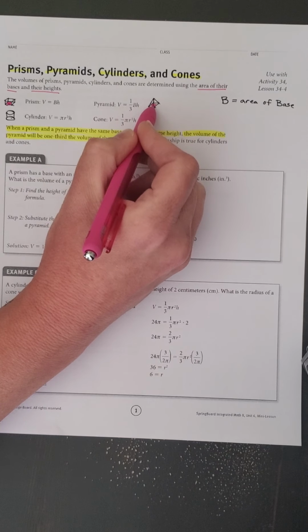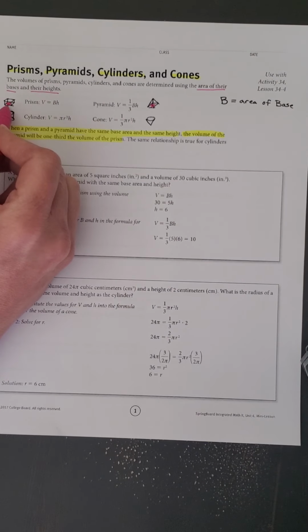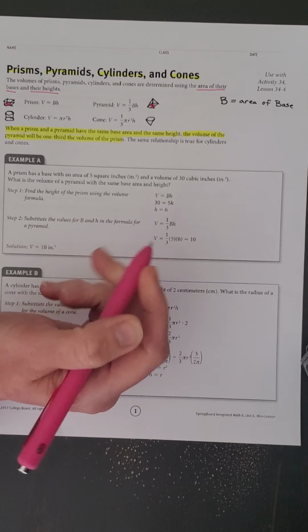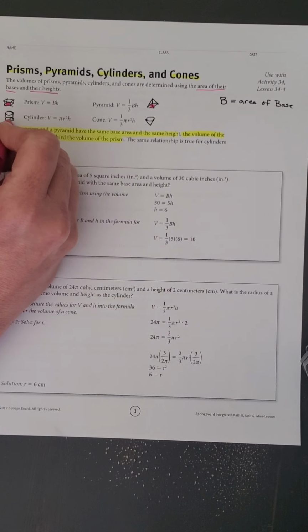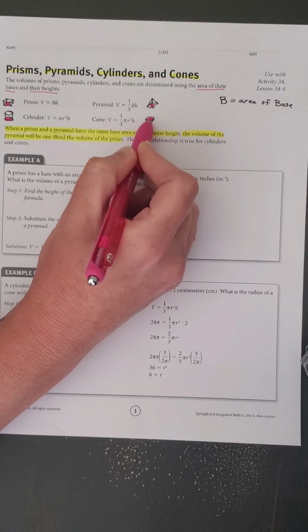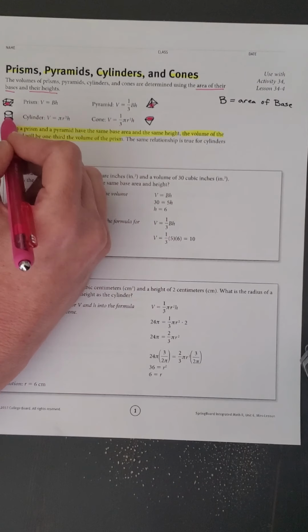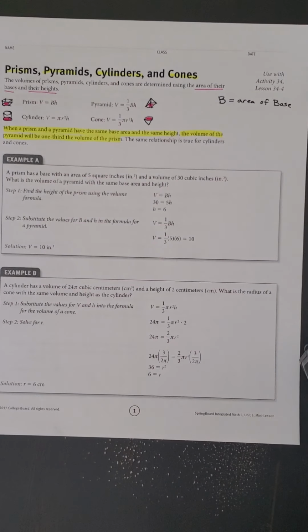Like if you filled this up with water, you could fit 3 of these into a box of the same base and height. And the same thing happens with cylinders. If cylinders and cones have the same base and the same height, you could fit 3 cones into the cylinder. So it's pretty cool.